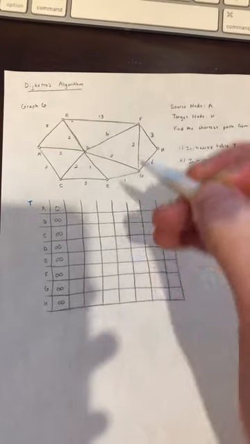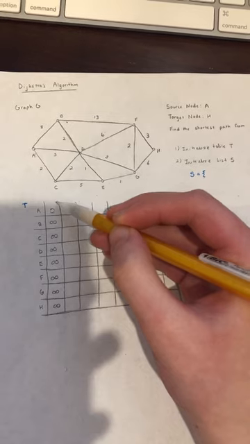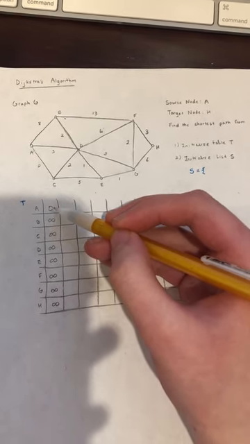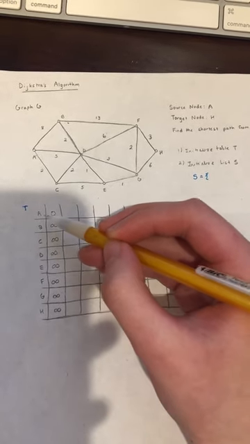So we'll just set them all to infinity. Okay, cool. Now we look at our column here and we ask ourselves, which node has the shortest distance from A so far? And the answer to that should be A itself.